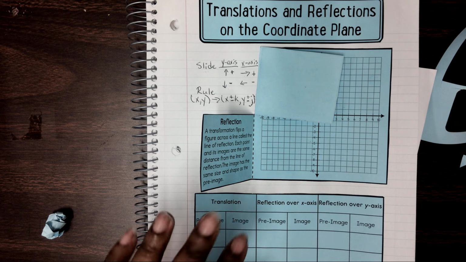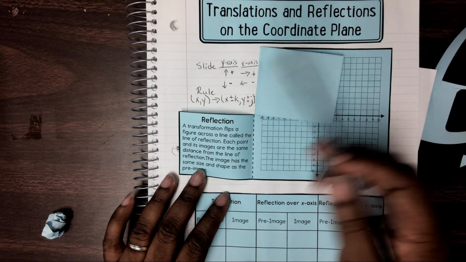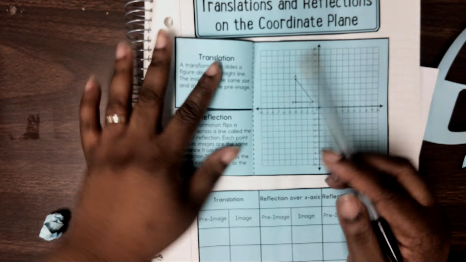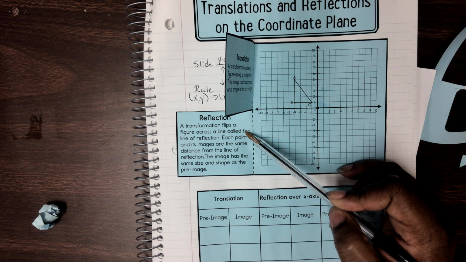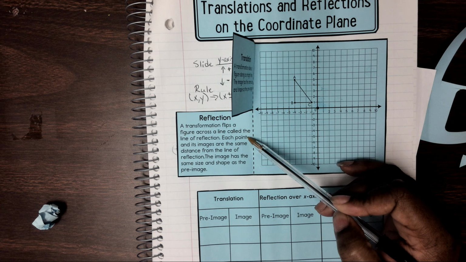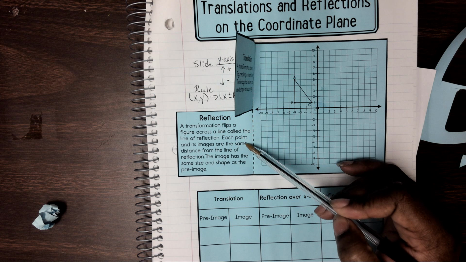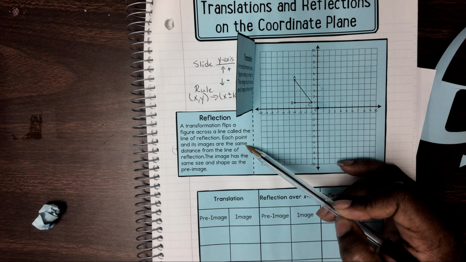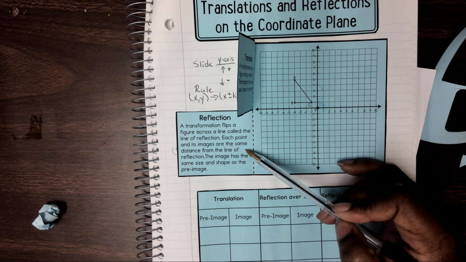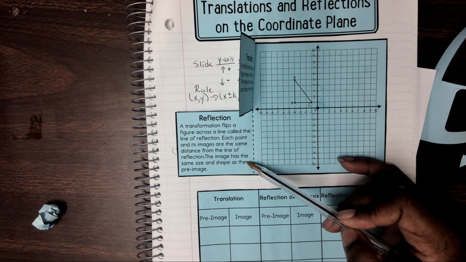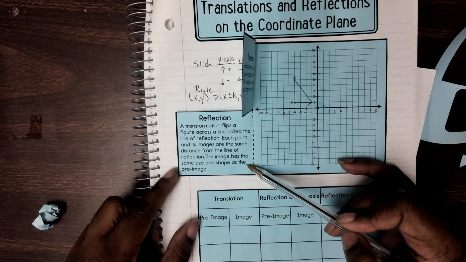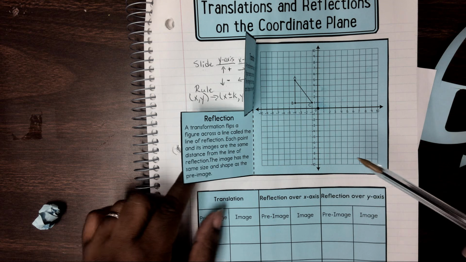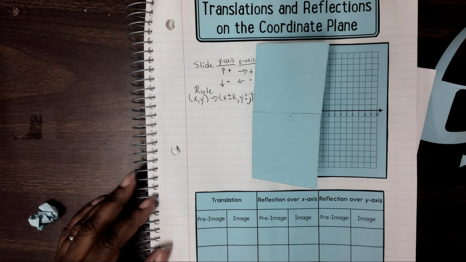Alright, you guys, so we went ahead and we took care of our information underneath our translation. Let's go ahead and take a look at reflection. So in regards to reflection, a transformation flips a figure across a line called the line of reflection. Each point and its image are the same distance from the line of reflection. The image has the same size and shape as the pre-image. So underneath our flap, we're going to actually write some rules or algebraic representations.